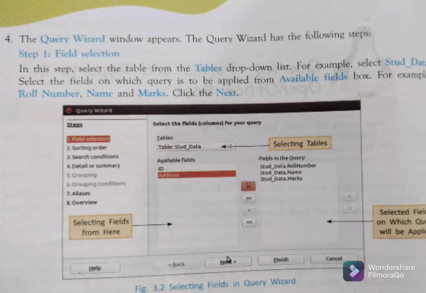In this step, select the table from the tables drop down list. From the drop down list, you need to select the table. Here the example is Stud Data, so we select the table Stud Data.